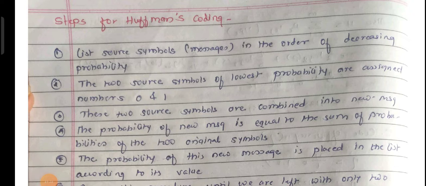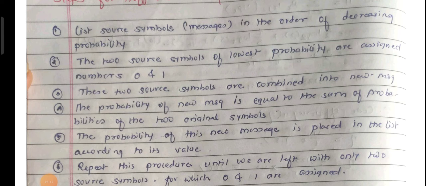The first step is the same. We have to list all the source symbols or messages in order of decreasing probability. The second step is that the two source symbols of lowest probability are assigned the numbers 0 and 1. Find the two messages with the lowest probability in the given list, and assign 0 and 1 to those messages. Now these two source symbols are combined into a new message, and the probability of that new message will be equal to the summation of the probabilities of the two original messages.